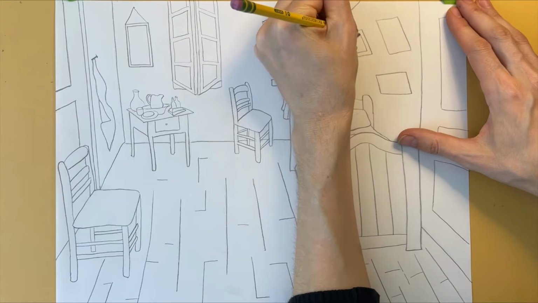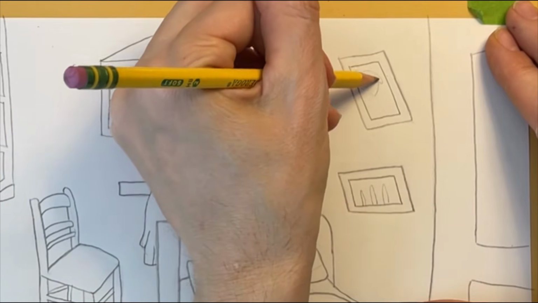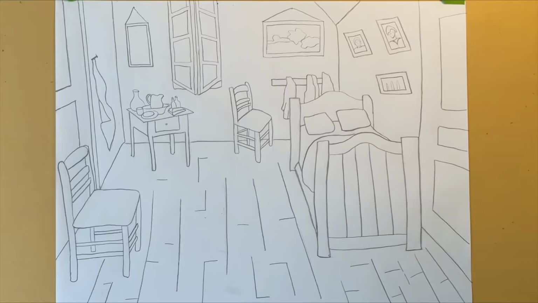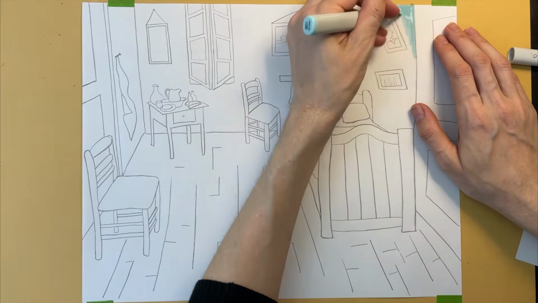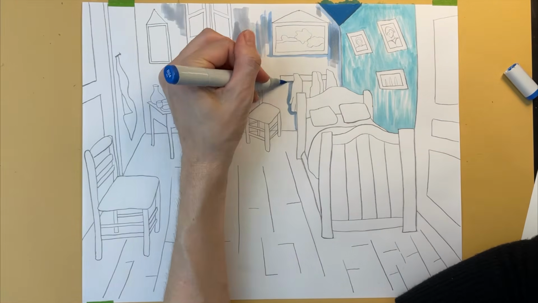For a finishing touch, I'm adding a few details on the paintings hanging above the bed. Feel free to pause here if you need more time to draw. Now that I'm done drawing, I'm ready to add color. I'm filling in my background first.